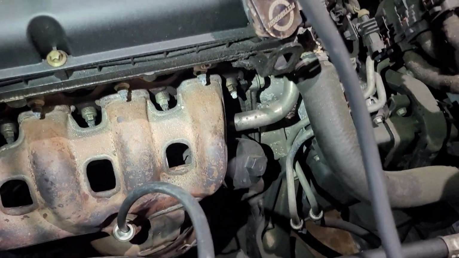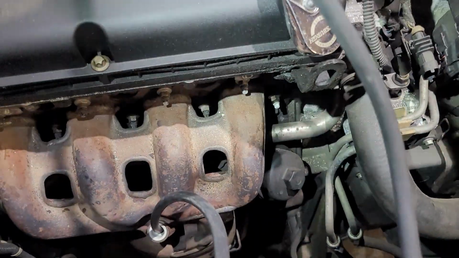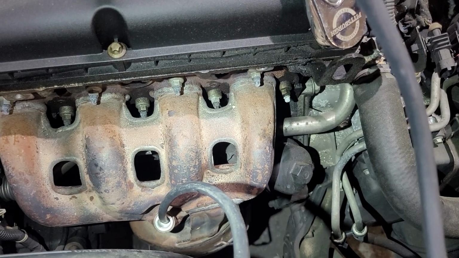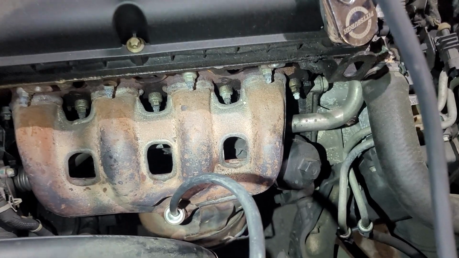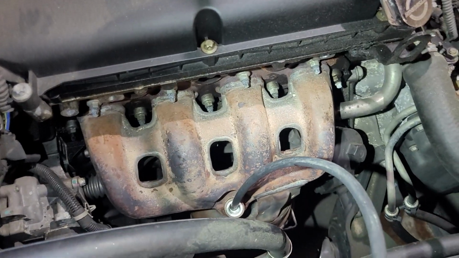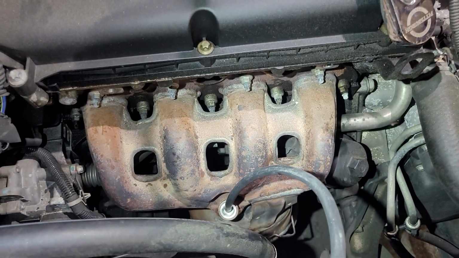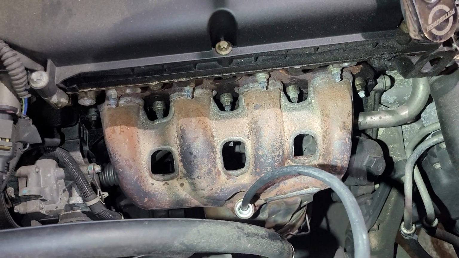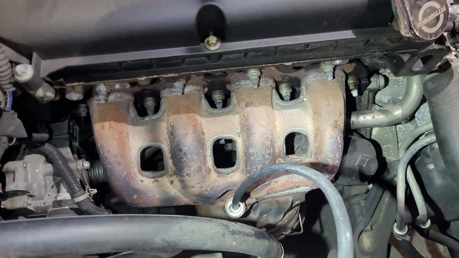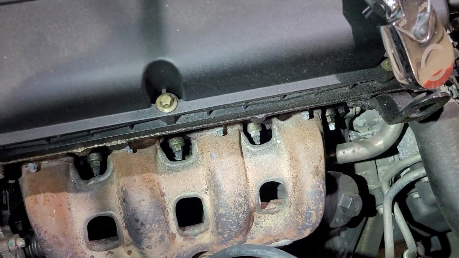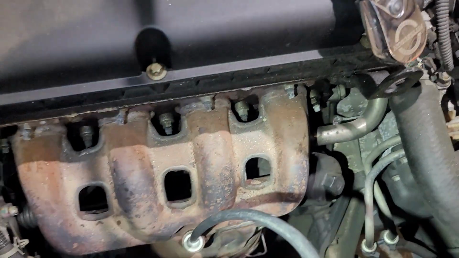I could hear it, and I knew it was between these two O2 sensors. So what I decided to do, and to me, just being in the field, it seemed like a lot of guys overlook this oftentimes, was to smoke the exhaust system. So that's what I'm doing here, and in doing that, I found the leak.